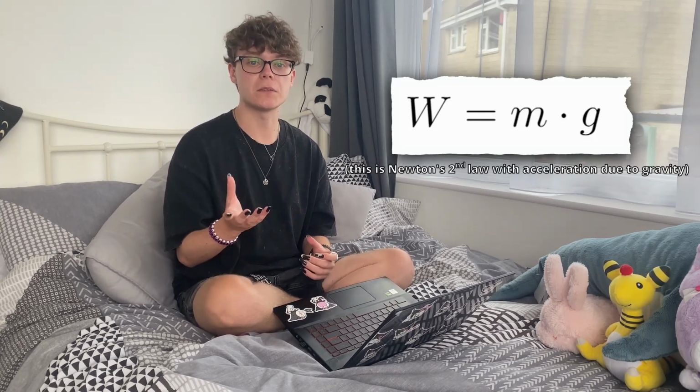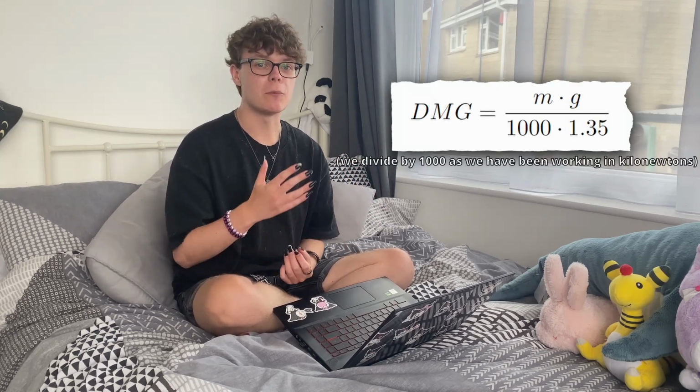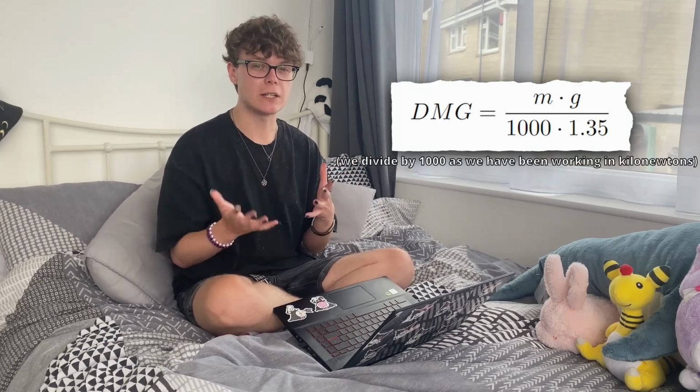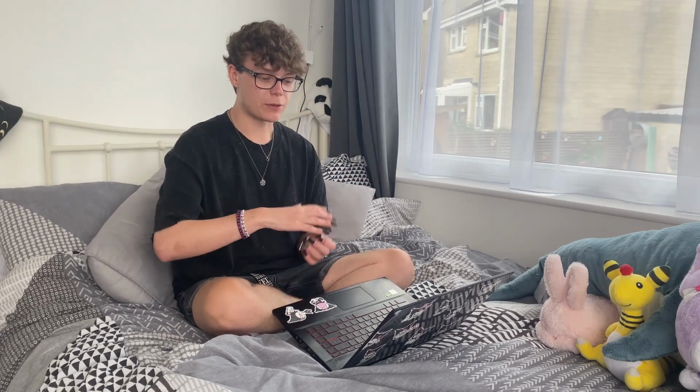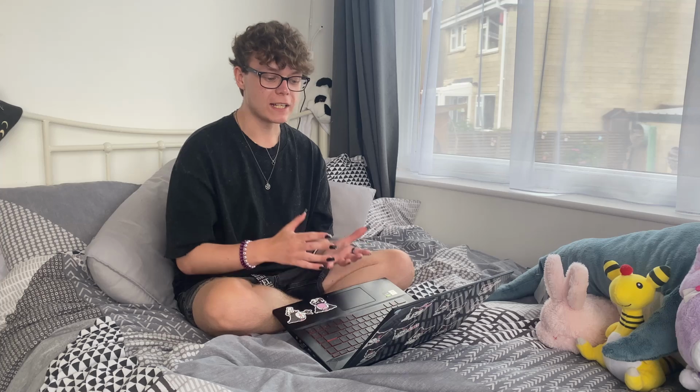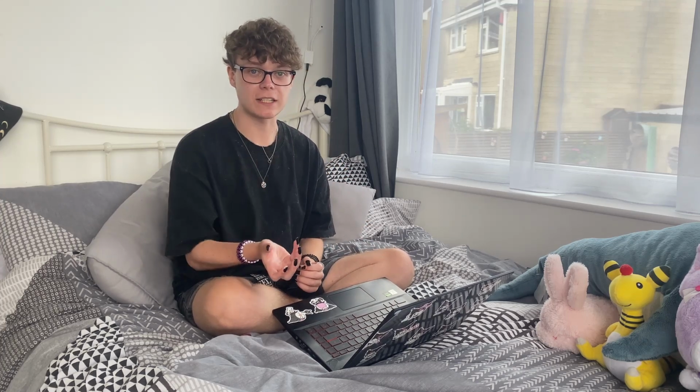By equating the weight force with the impact force, we can rearrange, do some mathematical wizardry, and work out the amount of mass that's roughly equivalent to certain thresholds of damage. So, looking at these different thresholds of damage, we can find objects of varying mass that are roughly equivalent to that under the effects of gravity.